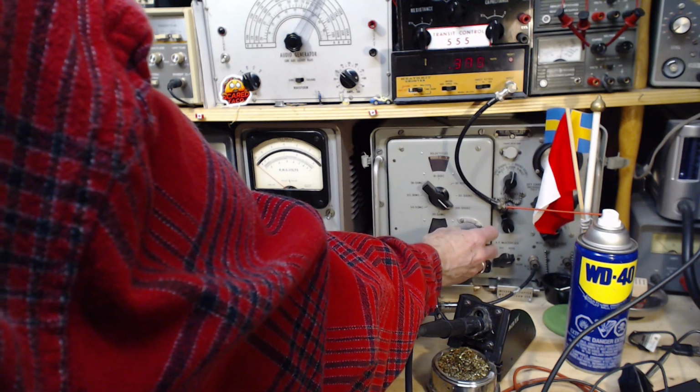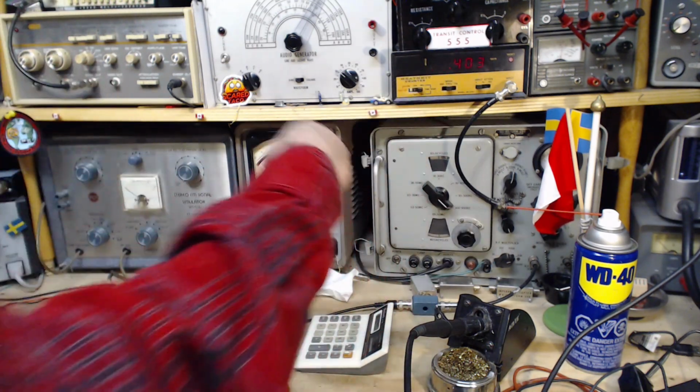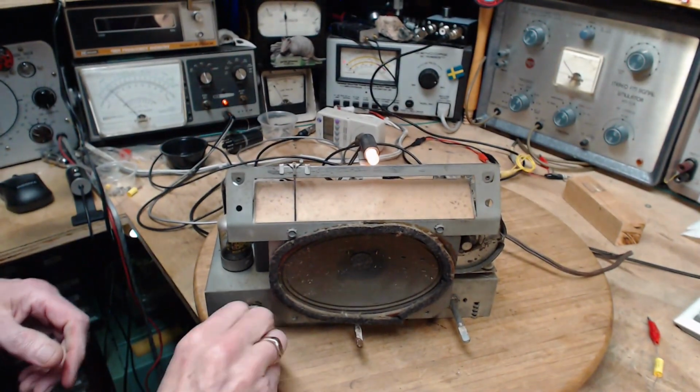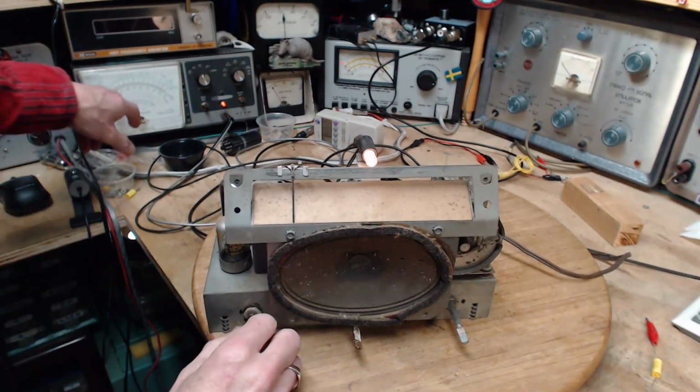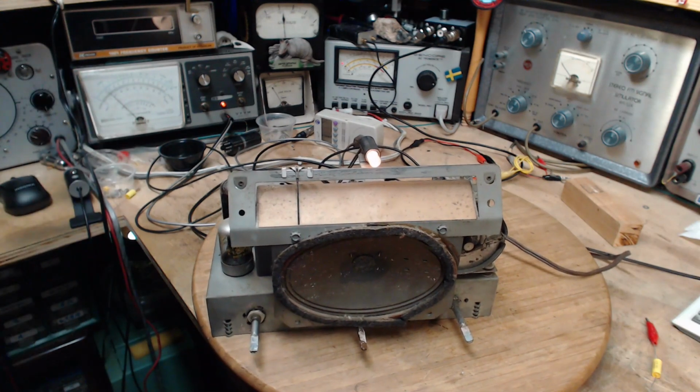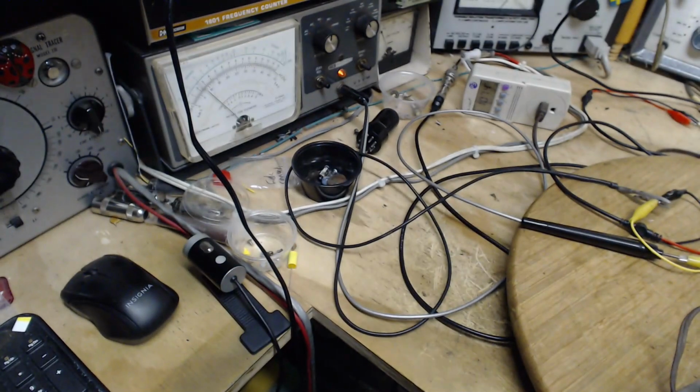So this is the 400 hertz one, and I'm just going to put the camera here so you can see it. That's 400. That's going below 400.